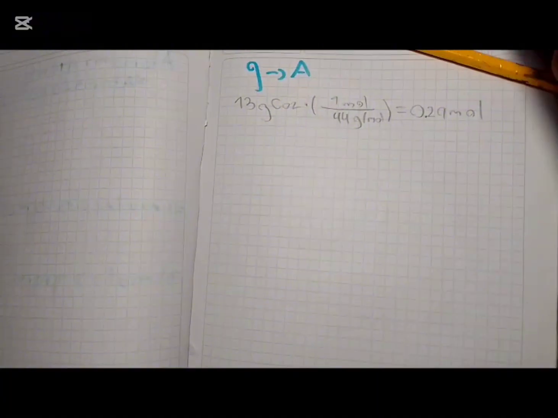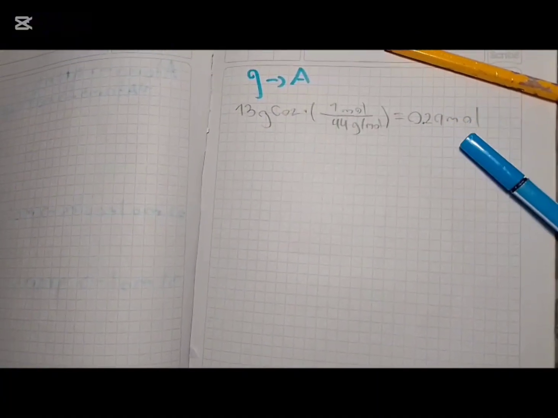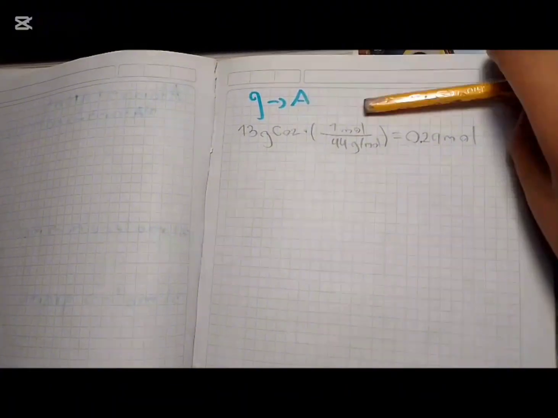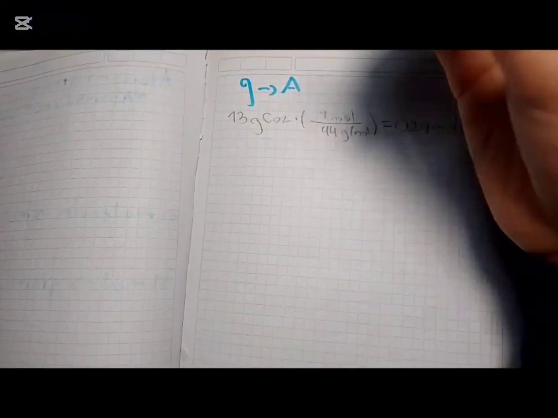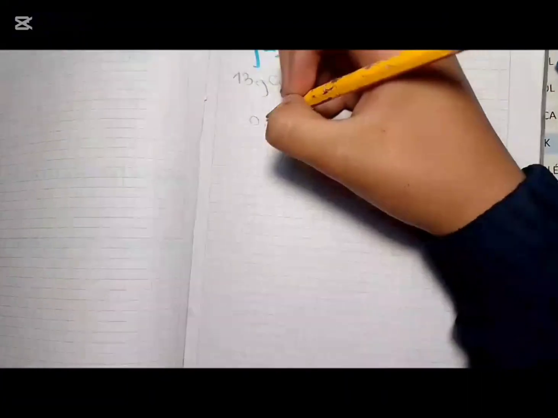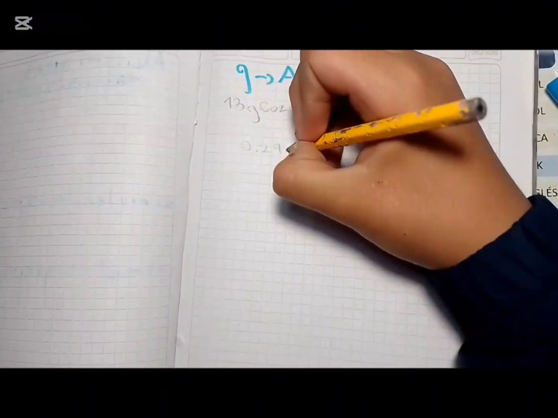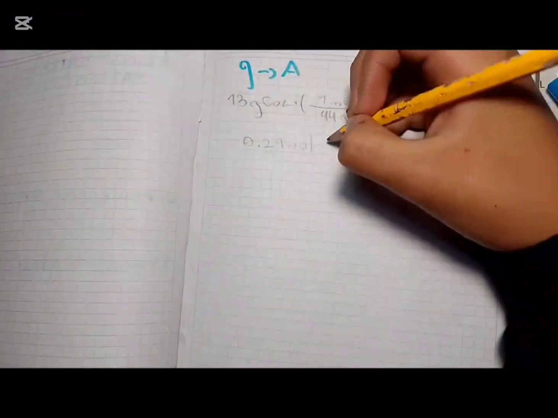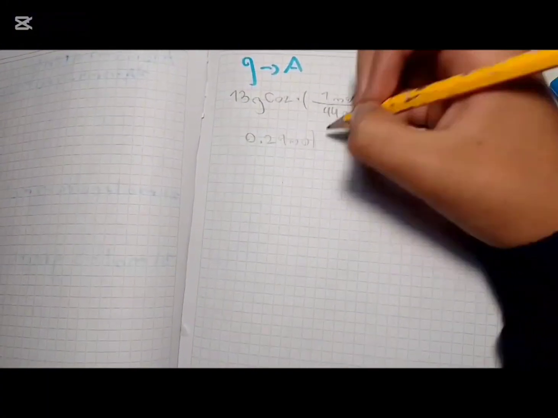The next step is to pass these moles to molecules, multiplying by Avogadro's number.